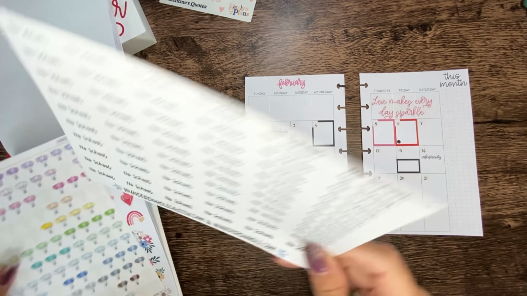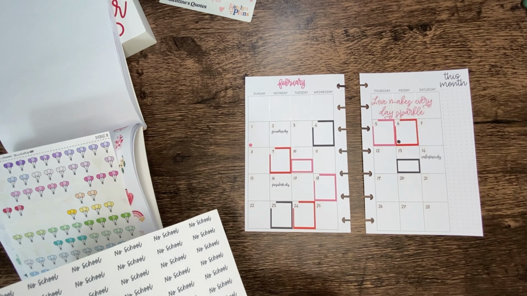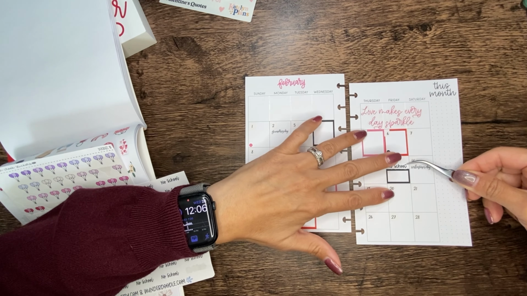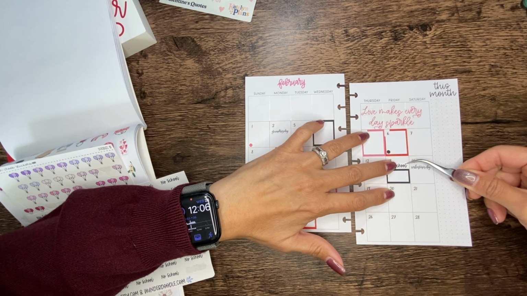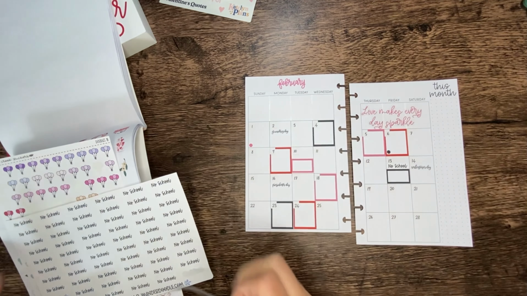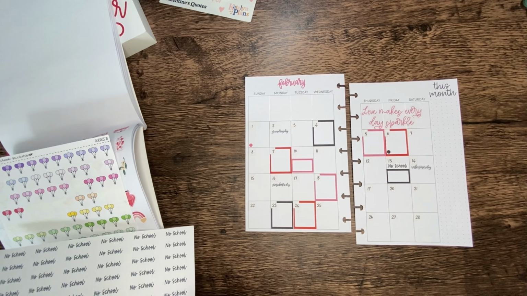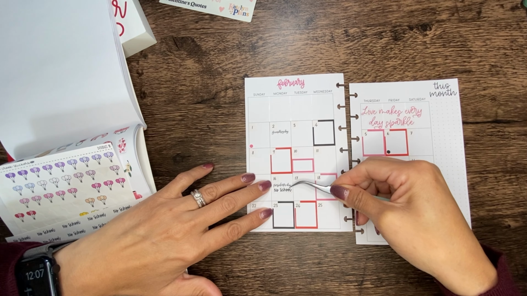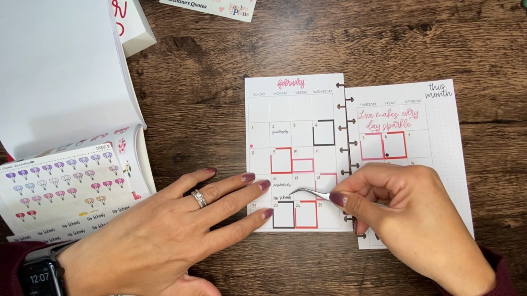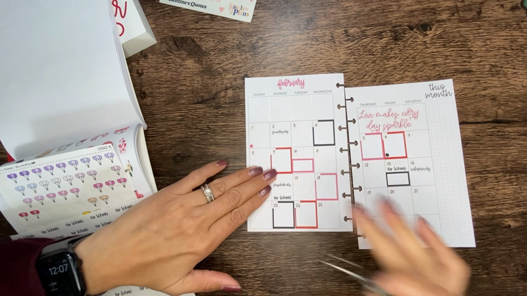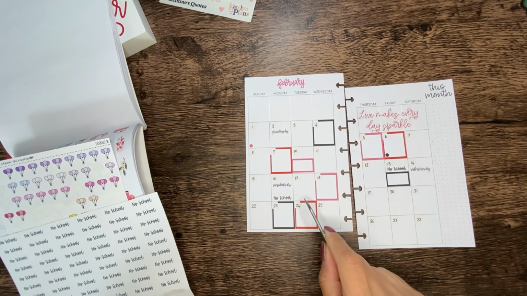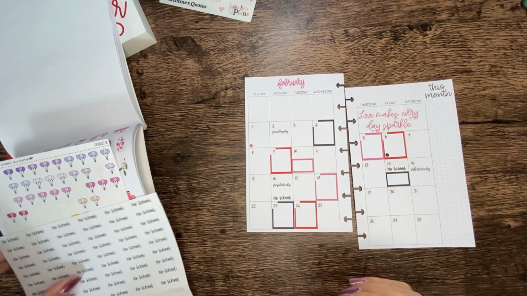Now the no school, let's put these stickers down. There's no school on the 13th. And there is no school on the 16th because of the holiday. Okay. All right, and the 17th is the Lunar New Year, but I do not have a small sticker for that.